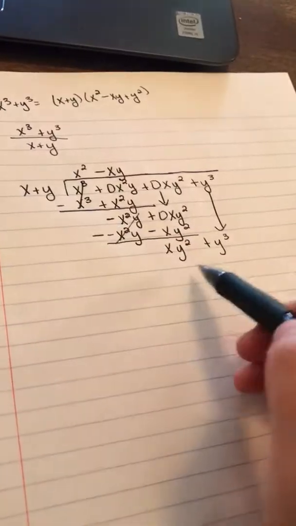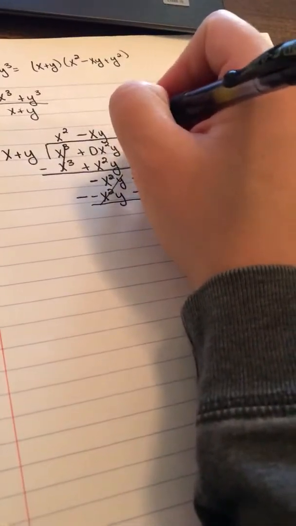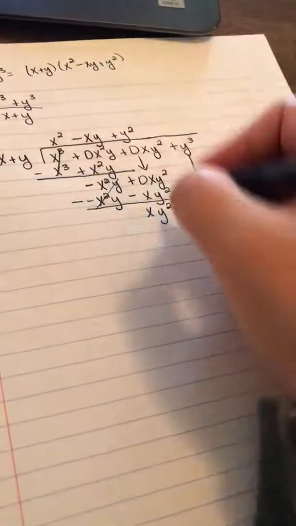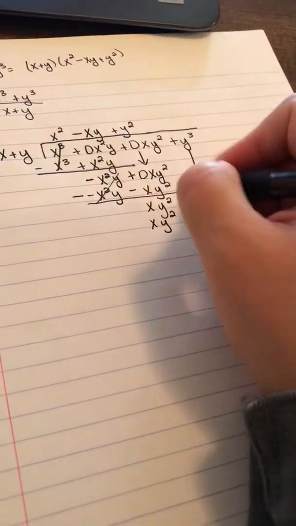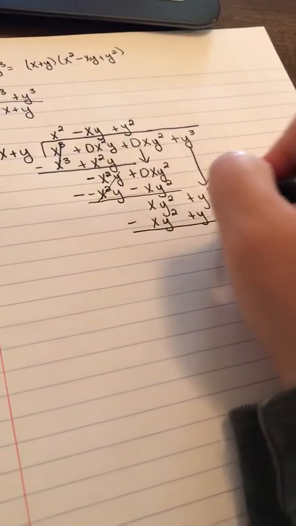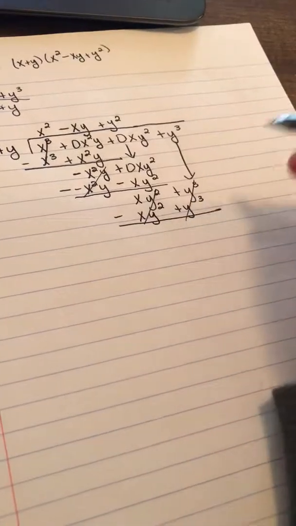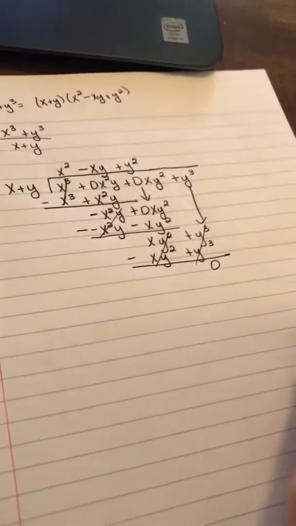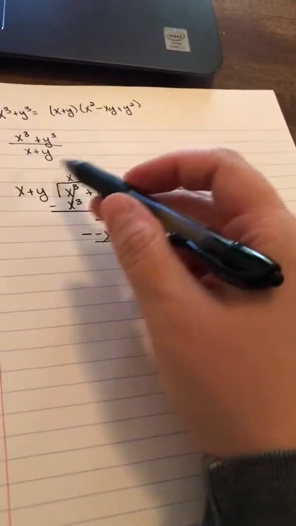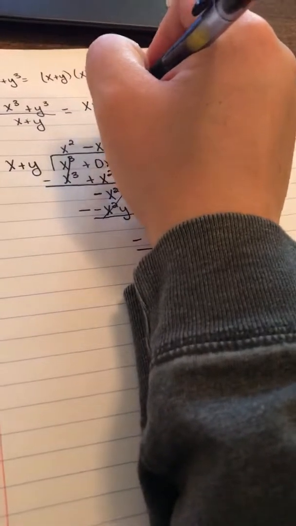How do you turn x into xy squared? Well, you've already got the x, so you just need to multiply by y squared. Y squared times x is xy squared. Y squared times y is y cubed. Subtract. Xy squared minus xy squared cancels. Y cubed minus y cubed cancels. My remainder is 0. What is my answer? It is what I said it should be, x squared minus xy plus y squared.